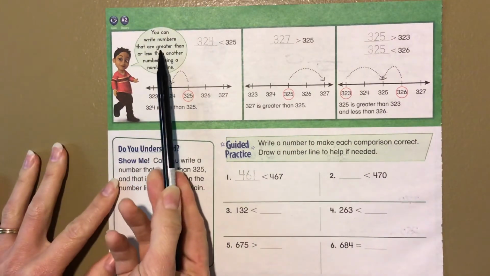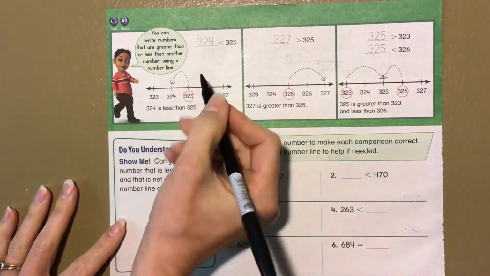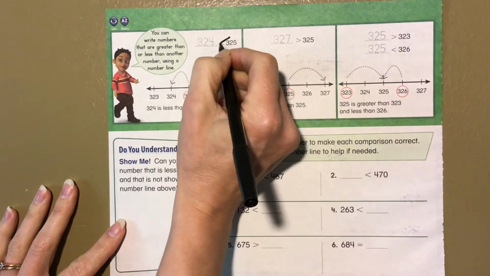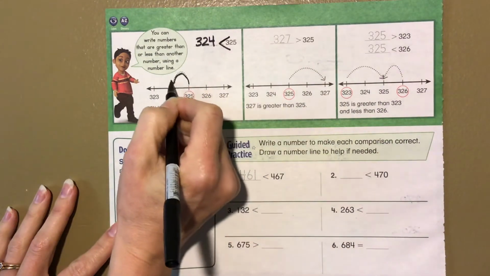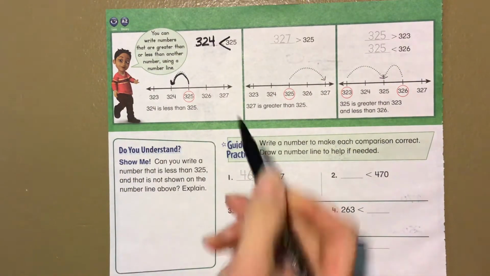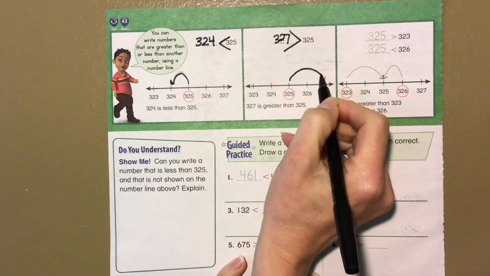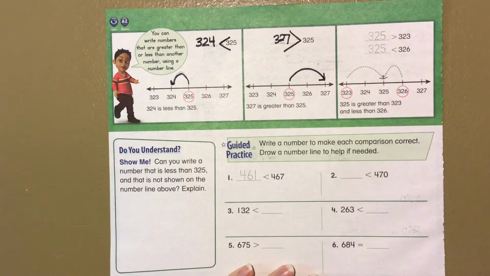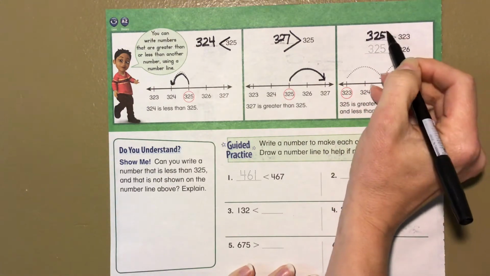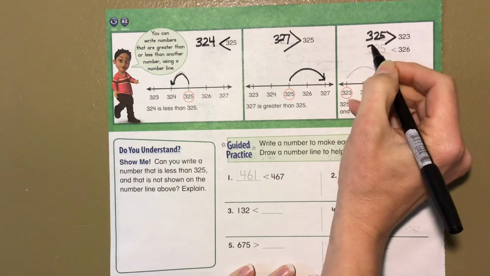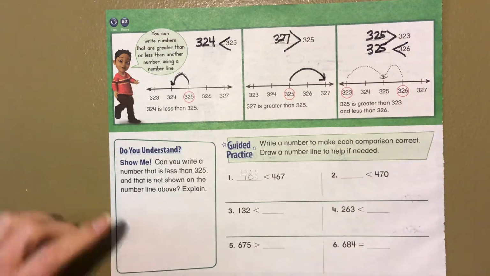All right, you can write numbers that are greater than or less than another number using a number line. So we have 325. We want to find numbers that are less than. So 324 is less than 325. Now 327 is greater than 325. So we can take a look at that on our number line just like we do every day with our numbers of the day. So we know that 325 is greater than 323 and 325 is less than 326. All right, do you understand?